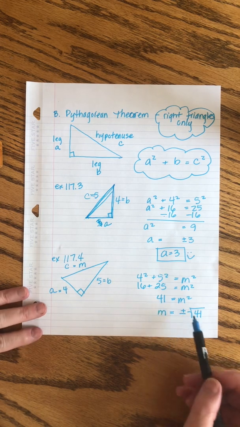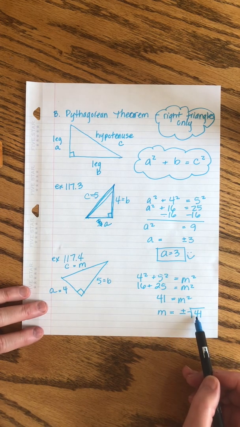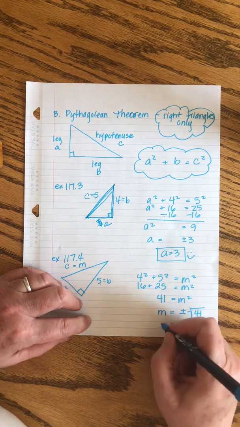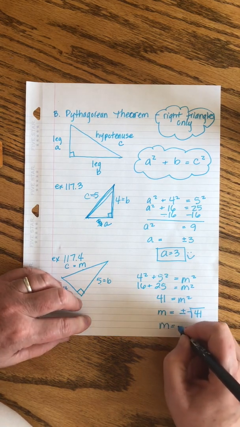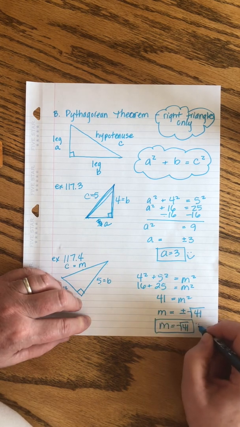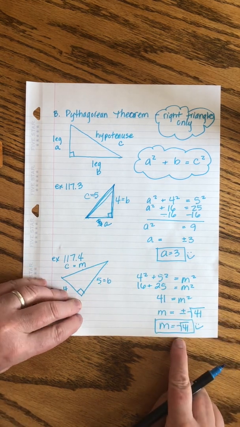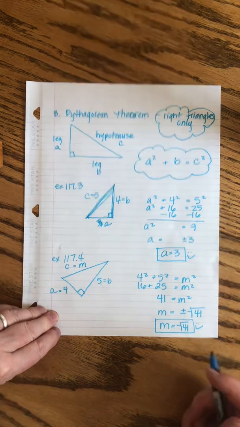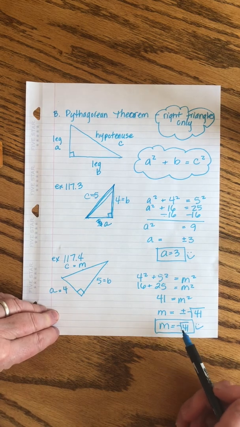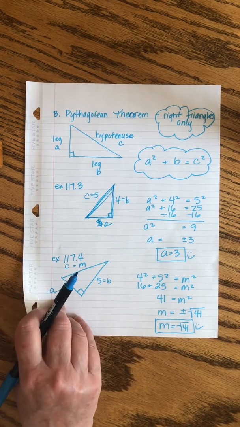It's not going to come out even, so we can just leave it in that form. We get to disregard the negative root, so we can say M equals square root of 41. That's our final answer. See, it's kind of satisfying to just leave it in that form. If I had a calculator, I could figure it out, but otherwise, we can't calculate those roots like that. Our brain, we don't have a process for doing that.